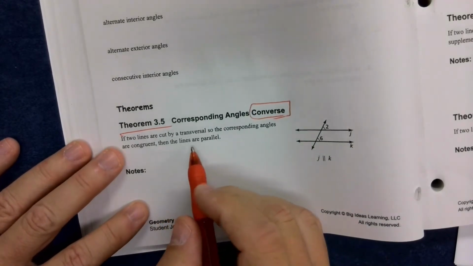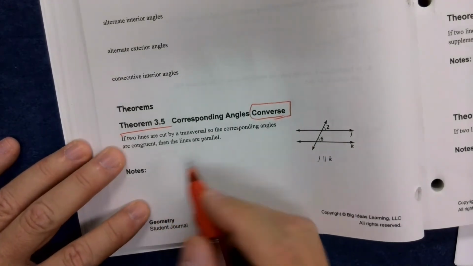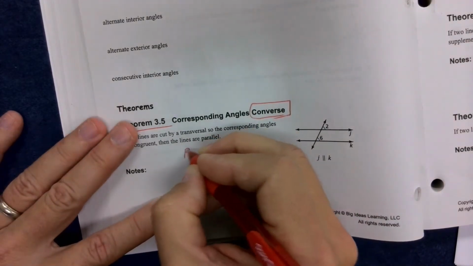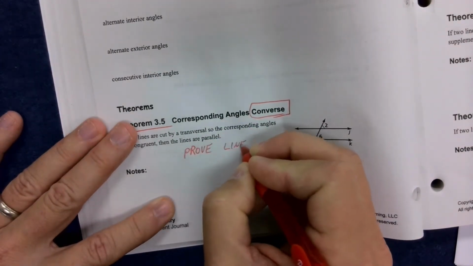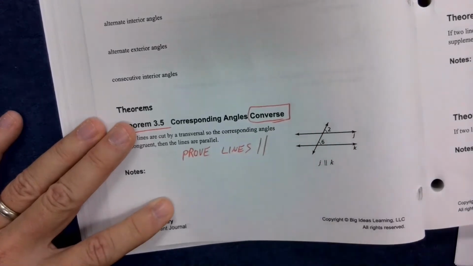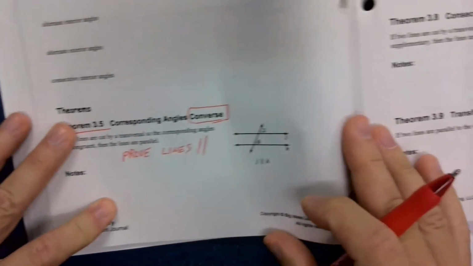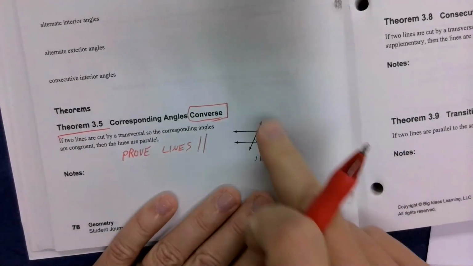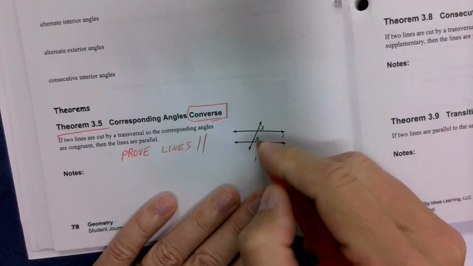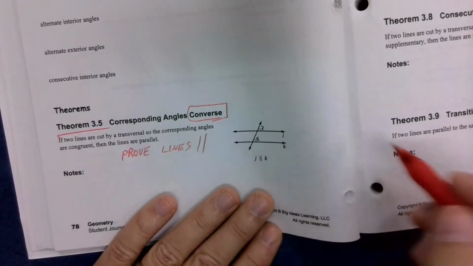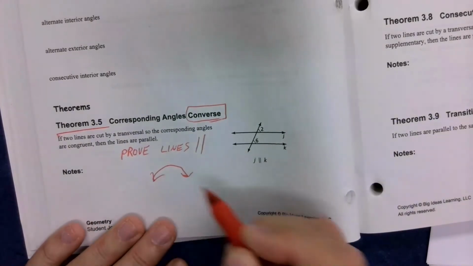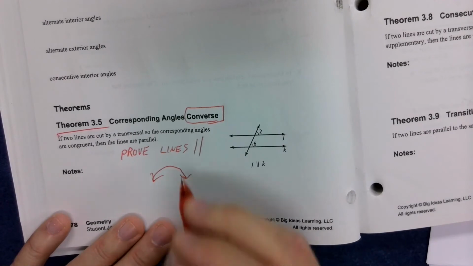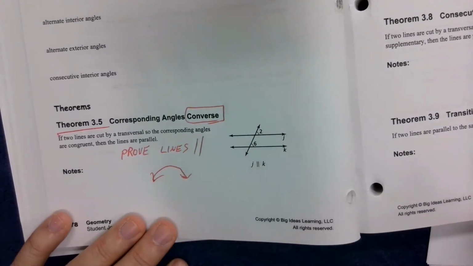This basically takes the ones from before, and these ones all prove lines parallel. So this is saying, hey, if I got two lines that are cut by a transversal and these angles are congruent, then the lines must be parallel. So it basically took the stuff that went the one way before, and now it switches those two. By definition, that was what our converse was.